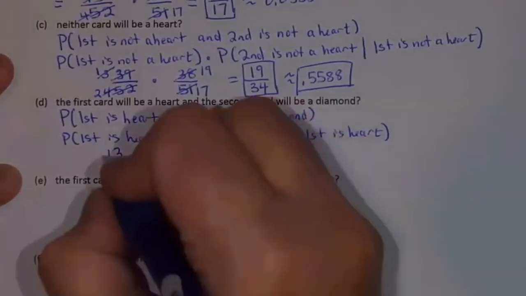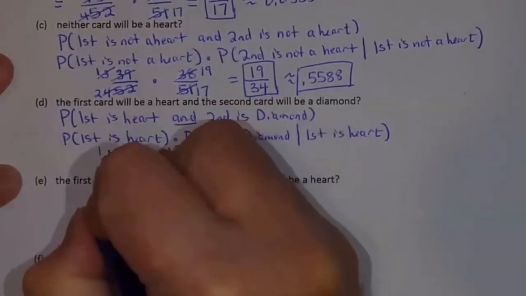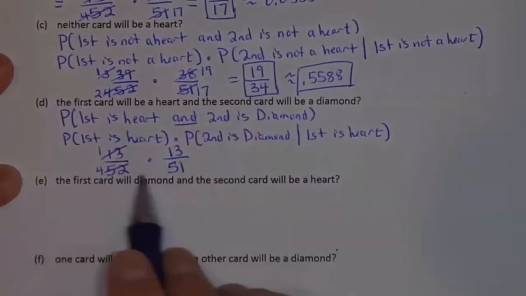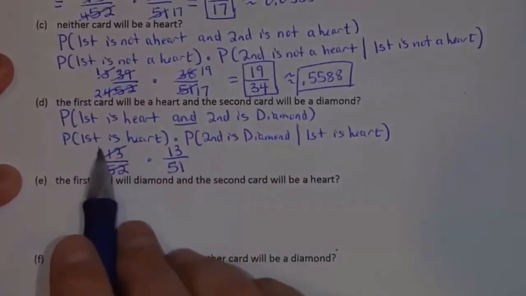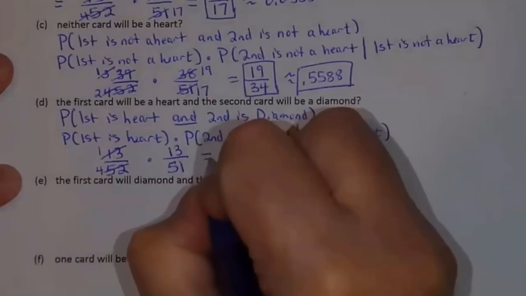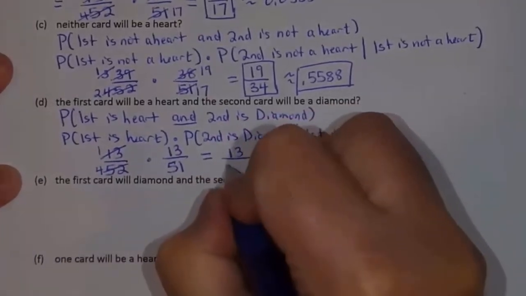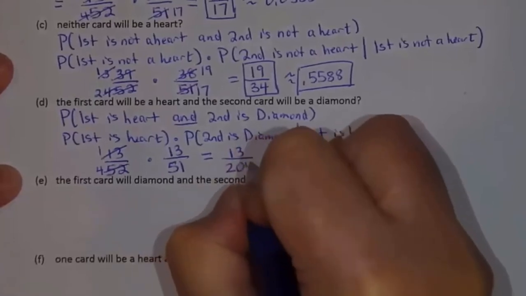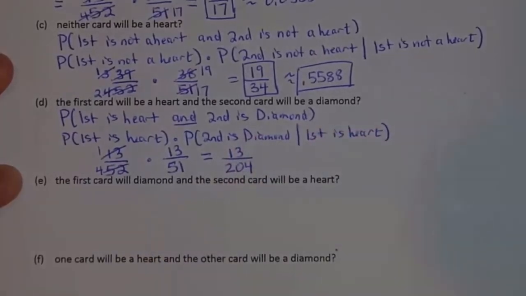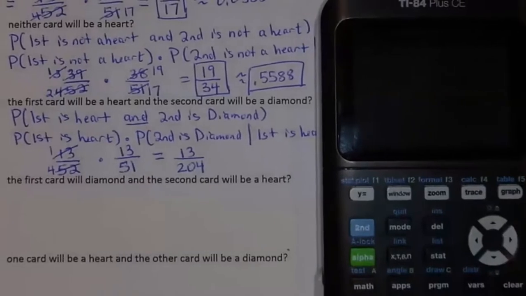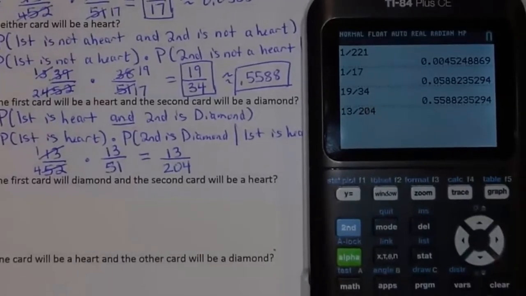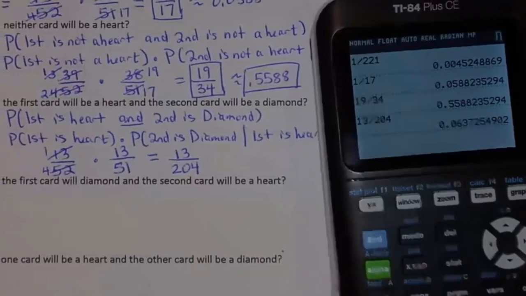Now I can cancel. 13 will cancel with 52, leaving 4. Nothing else is going to cancel. So I'm left with 1 times 13, which is 13, out of 4 times 51, which is 204. And if I take 13 divided by 204, that is 0.0637.